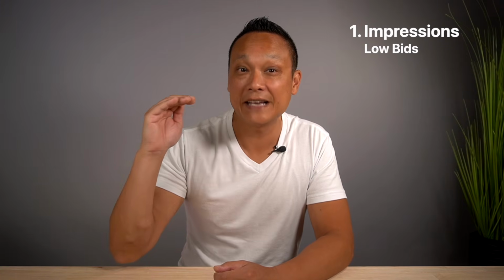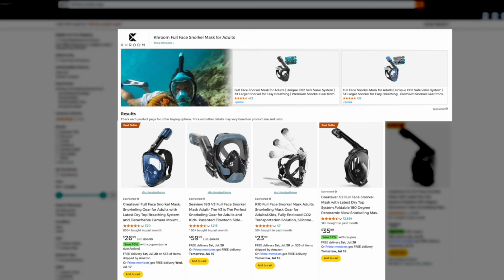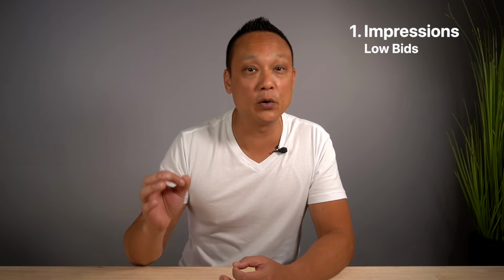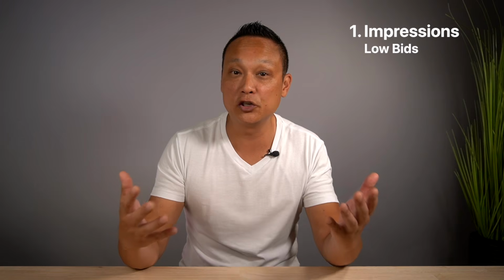If your bids are too low, your ads might not be competitive enough to win ad placements. Remember, the PPC system places ads based on bids. The highest bidder gets the best ad spot. That's the one at the top of the first page of the search results. The second highest bidder gets the next best ad spot, and so on. So if you're getting low impressions, that means your ads aren't getting shown at all, or they're being shown in places where people aren't looking. So make sure your bids are competitive to get your ads shown.